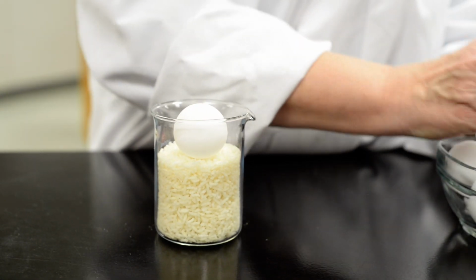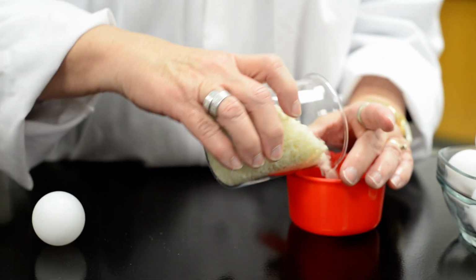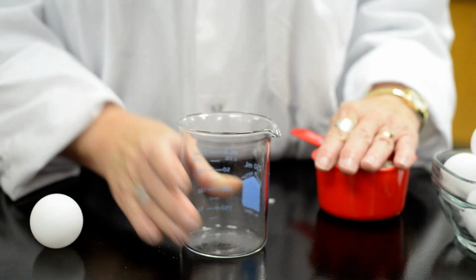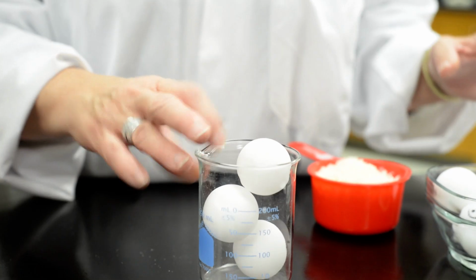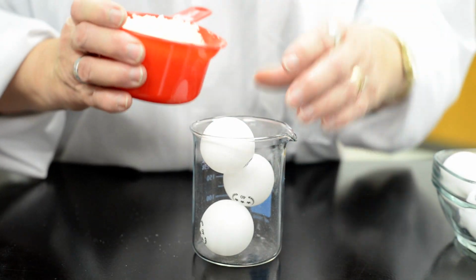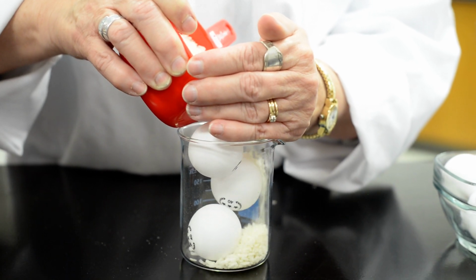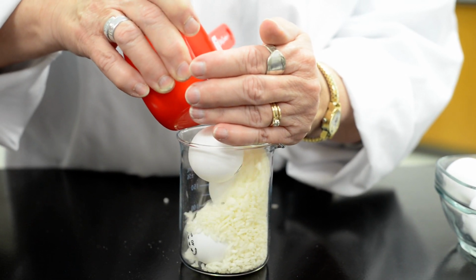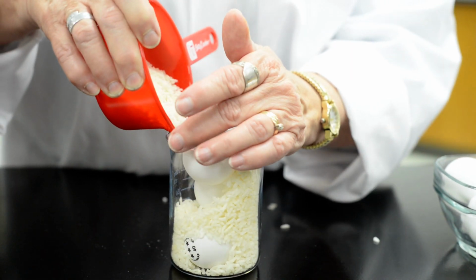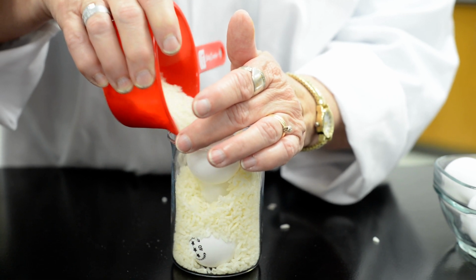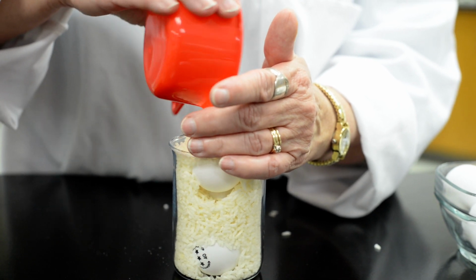Now, what about if you look at this a different way? What about if the ping pong balls go in first and then the rice? So let's start with 3. And then let's see how much rice we can get in there. Again, the size of particles is the same with both experiments, but the way they are arranged has lots to do with how much you can get in there.